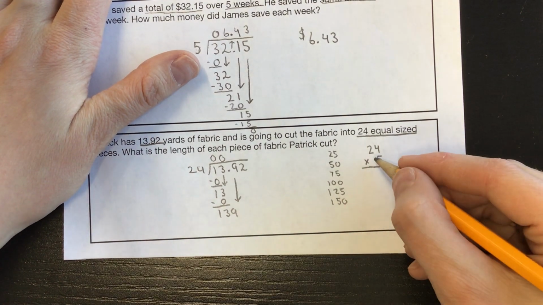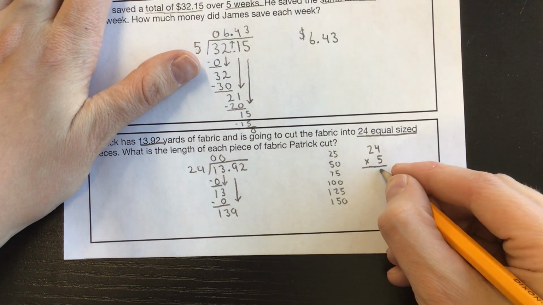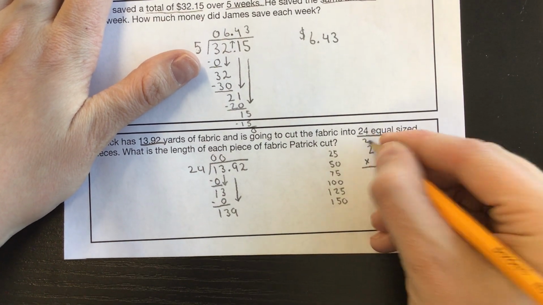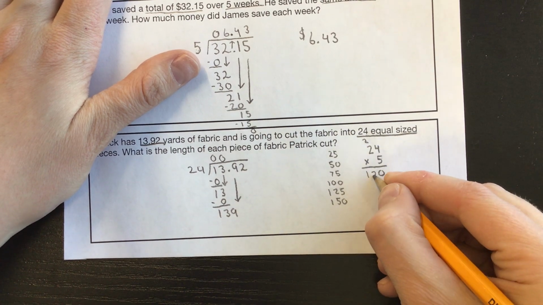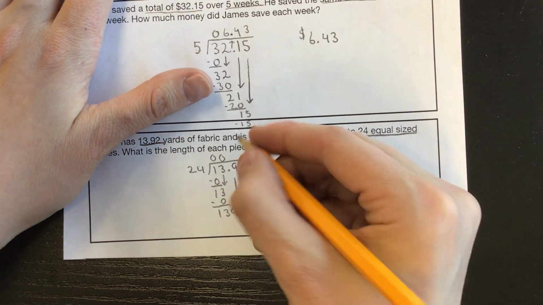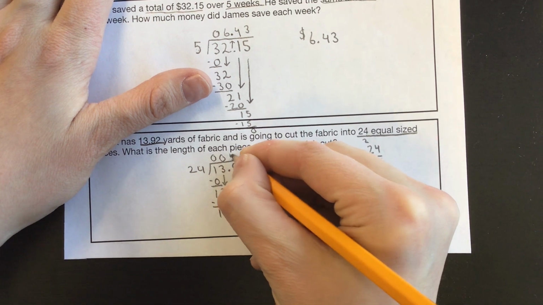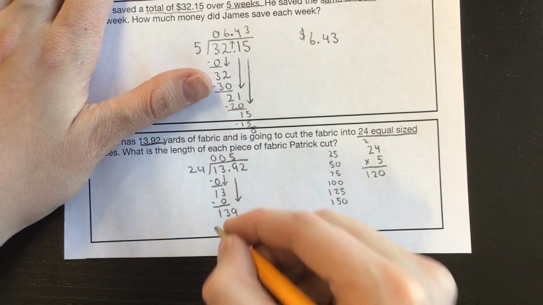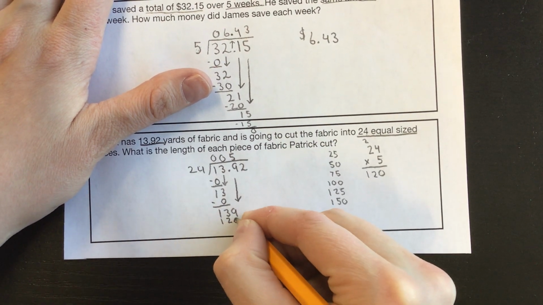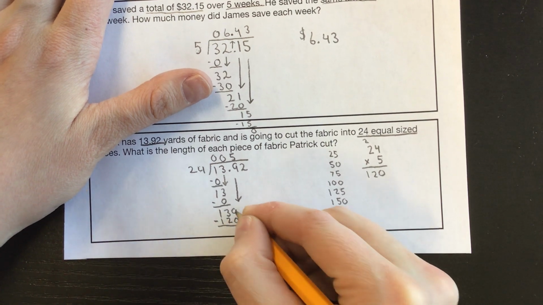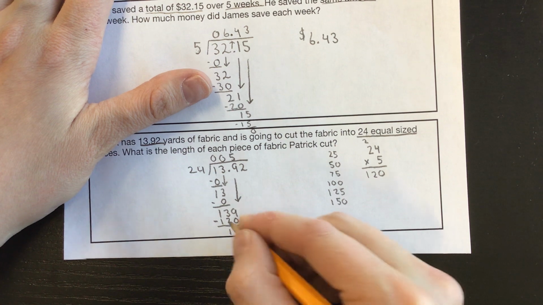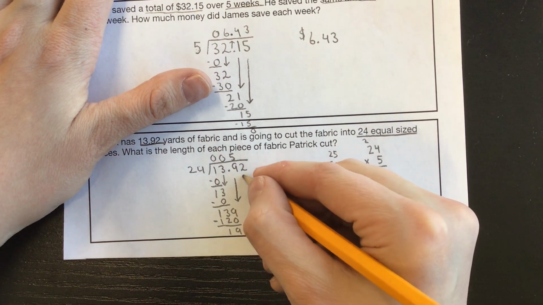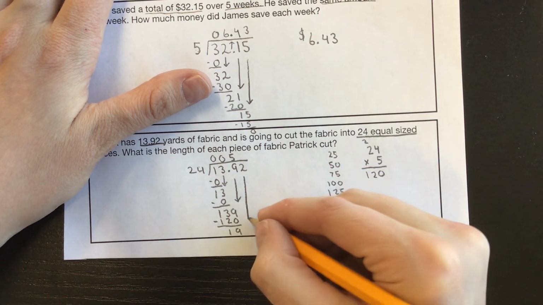24 times 5. 5 times 4 is 20. Put down my 0, carry my 2. 5 times 2 is 10, plus 2 more is 12. So that's 120. So I'm going to put my 5. 24 times 5 is 120. Now I subtract. 9 minus 0 is 9. 3 minus 2 is 1. 1 minus 1 is 0. So now I bring down.